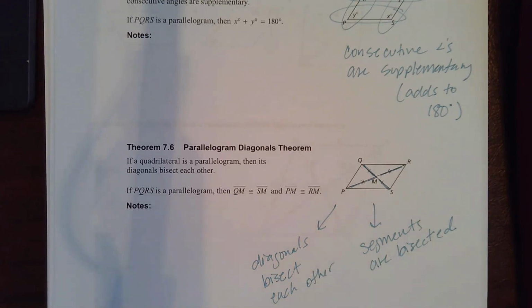That's going to be one that comes up quite a bit, because we're going to be looking at those properties within the realm of proofs. We want to make sure that if we know that the diagonals are bisecting each other, then the rationale would be because of this particular theorem.